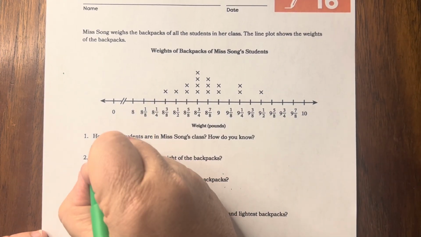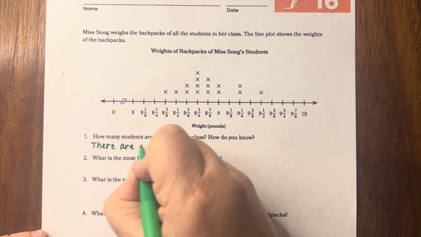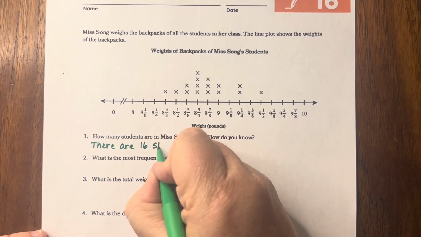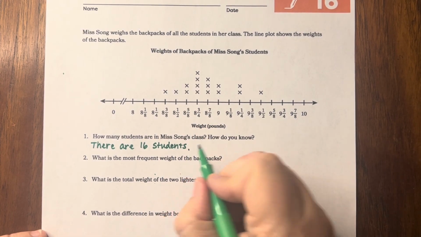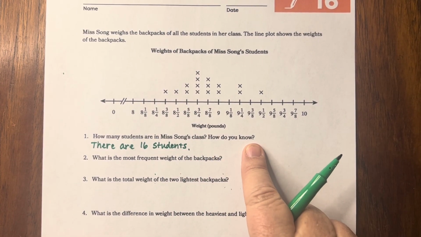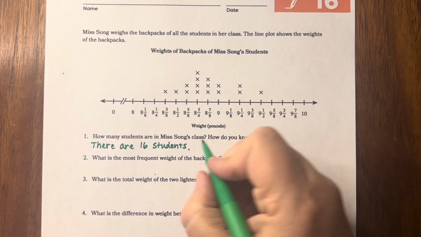So there are 16 students. How do we know? I know because I counted the X's on the line plot.